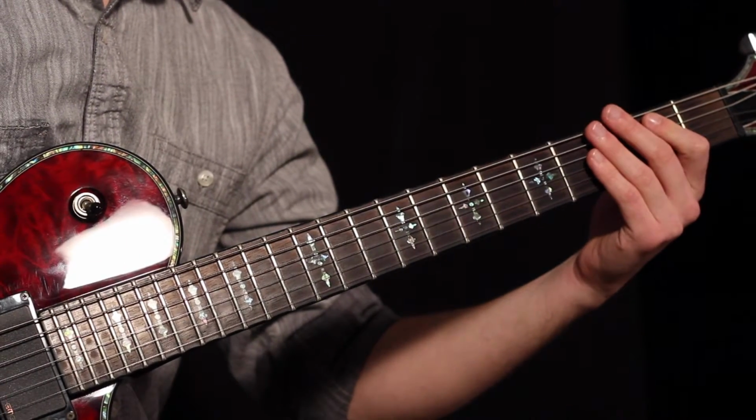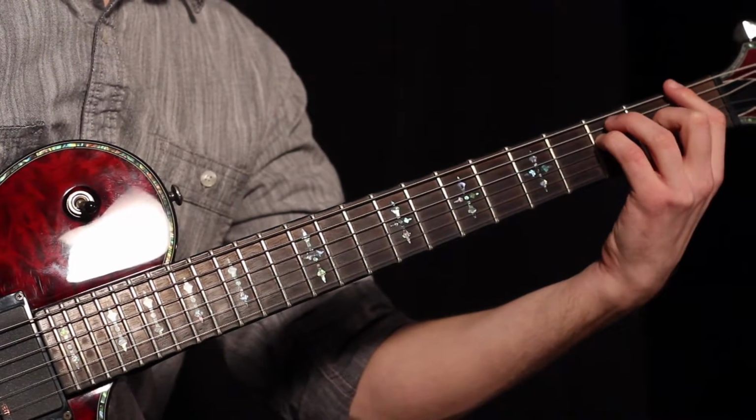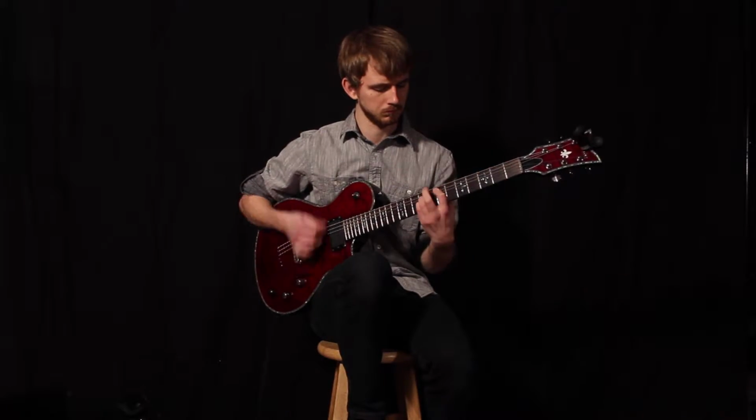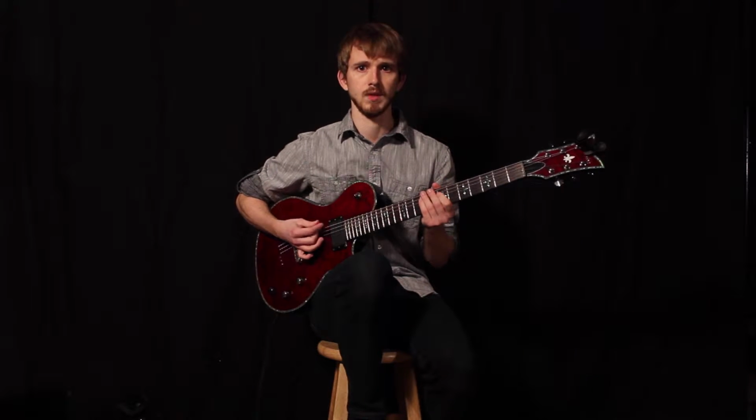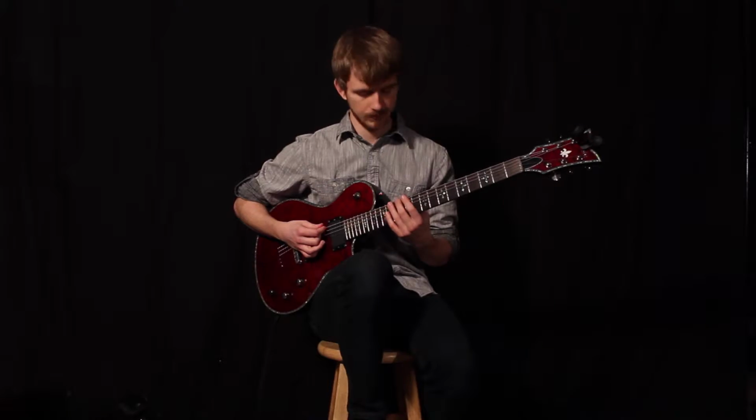So the open, 2, 2. And then we're going to play 1, 3, 3, 2, open, open. And then speed pick. Then you're going to continue speed picking on the octave, the 12th fret.